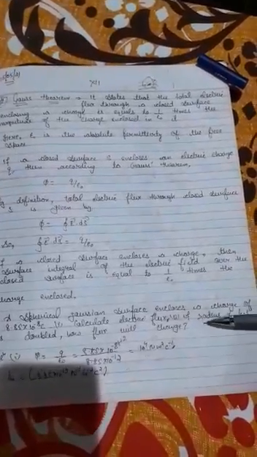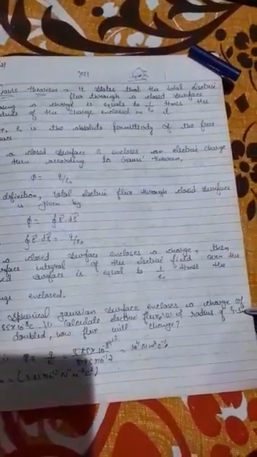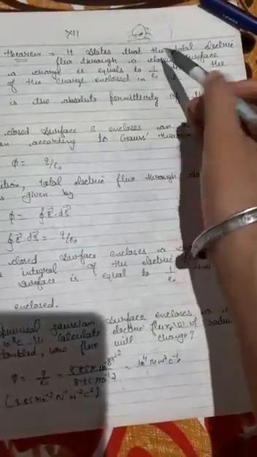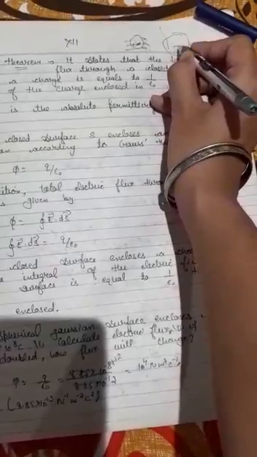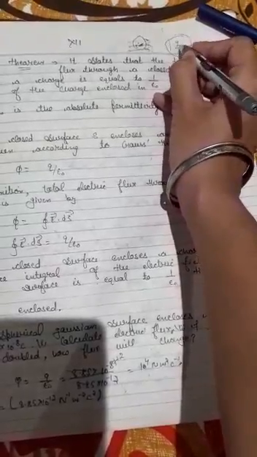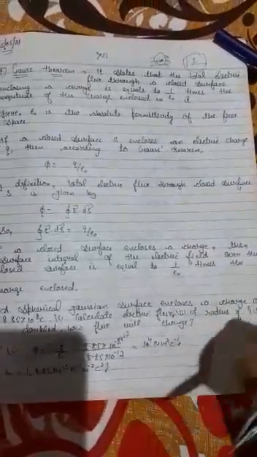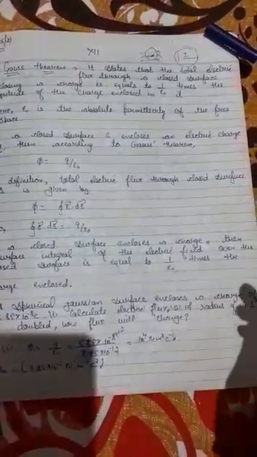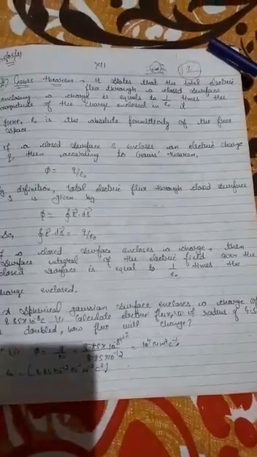In the second part, they are saying, if the radius of the Gaussian surface, the surface outside my charge, is increased, with the same charge inside, how will the flux get affected, how will it change? So there will be no effect at all on the electric flux.